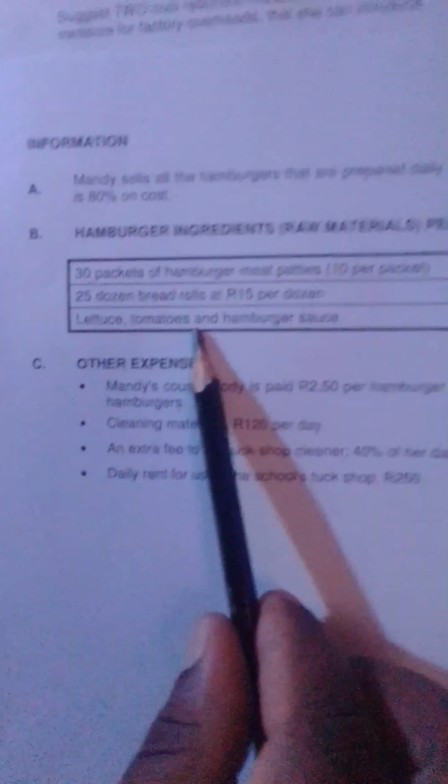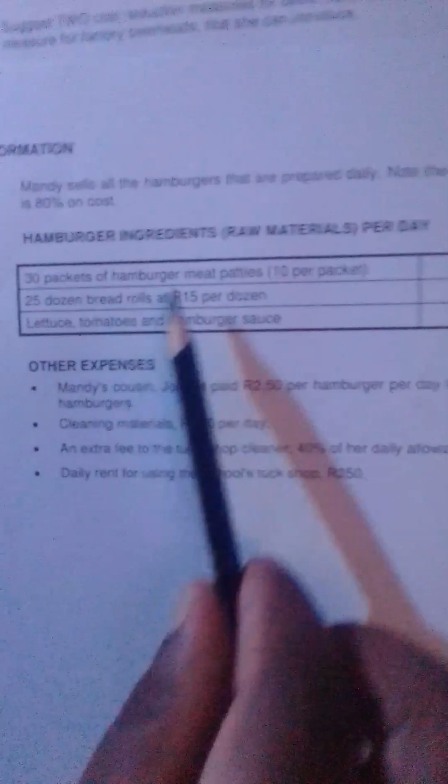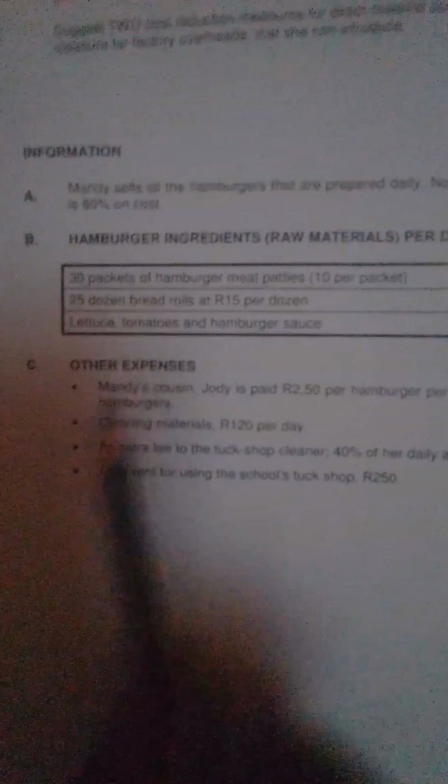Let's look at the materials that are needed to make the pies. All these costs are significant in making the pies. They are all needed. We cannot have the pie, we cannot have the hamburger, without all these ingredients. So we need 30 packets of hamburger meat patties. They said the amount is 2,680. So we are calculating the direct material.